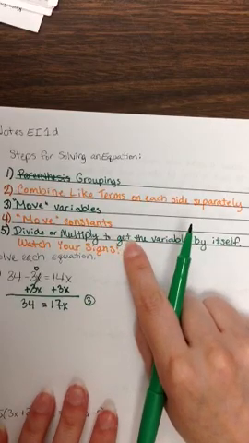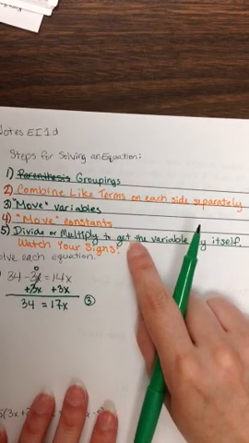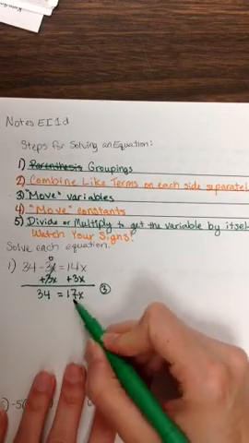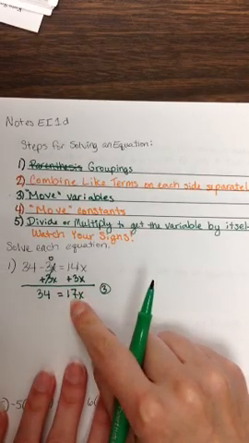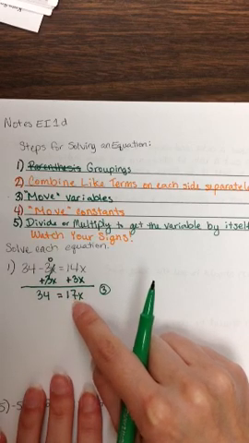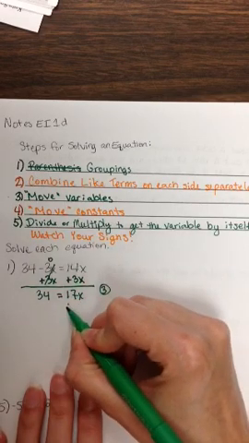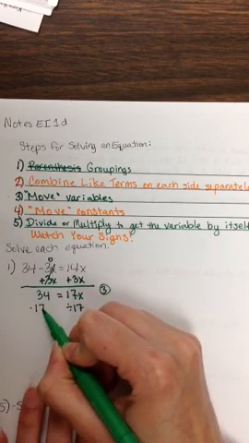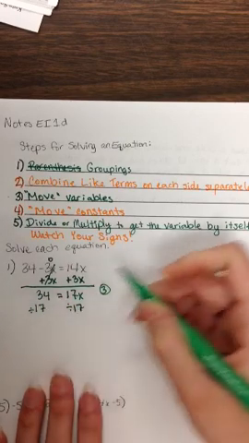The last step that I need to check to see if I have to do is to divide or multiply to get the variable by itself, and I do. So right now I am multiplying 17 times x. I'm going to go ahead and divide by 17 on both sides.